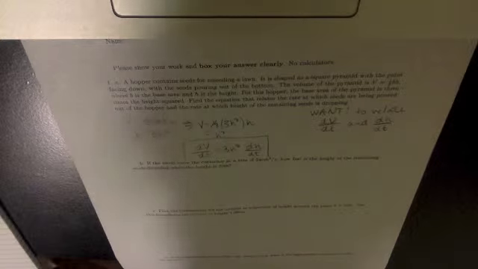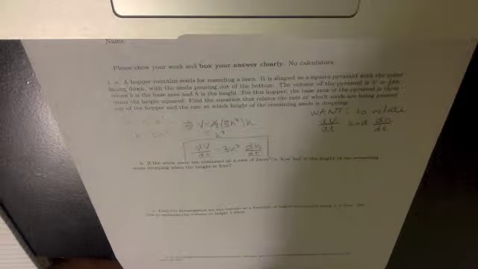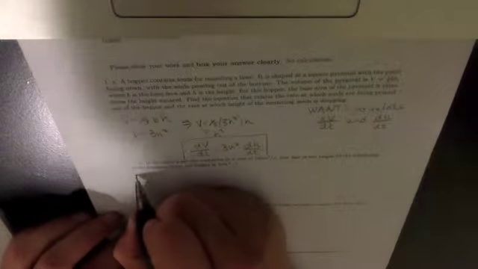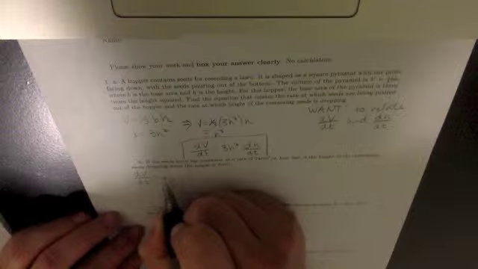For the second problem, it says, if the seeds leave the container at a rate of 24 centimeters cubed per second, how fast is the height of the remaining seeds dropping when the height is 2 centimeters? So they tell us right off the bat that the change in volume with respect to time is negative 24.